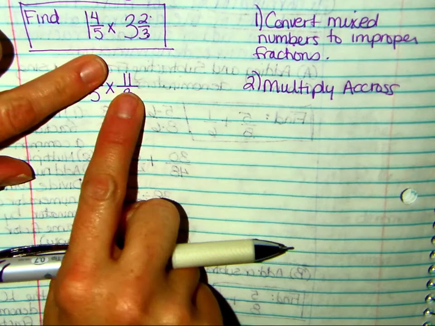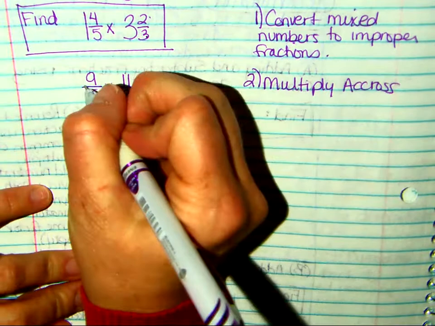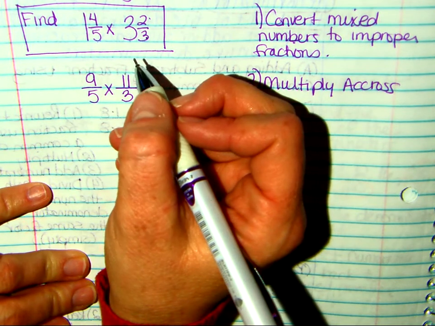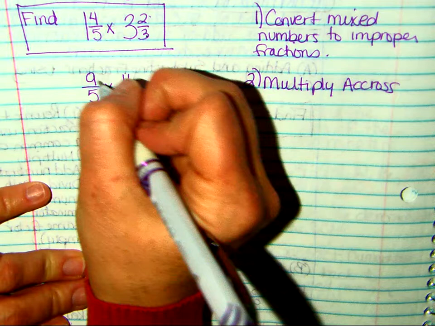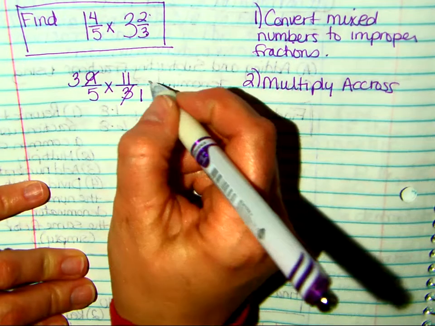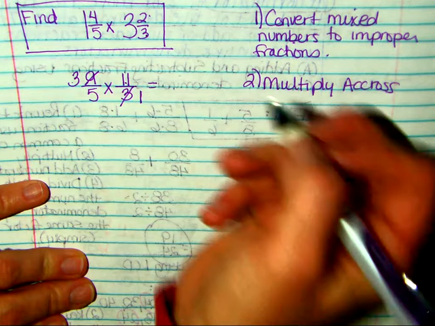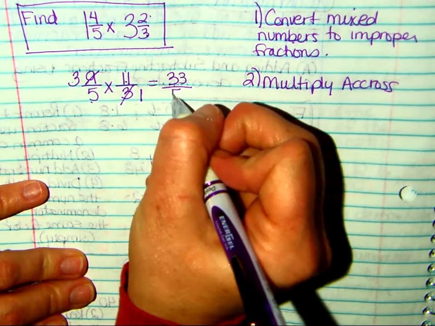9 and 3. Right, because 5 and 11, those are prime. They don't go into each other. But 9 and 3, we can. So what do I pull out, David? Out of the 3. 3. So 3 divided by 3 is 1. 9 divided by 3 is 3. Okay, now we're going to multiply across. 3 times 11 is what, class? 33. 5 times 1 is 5.